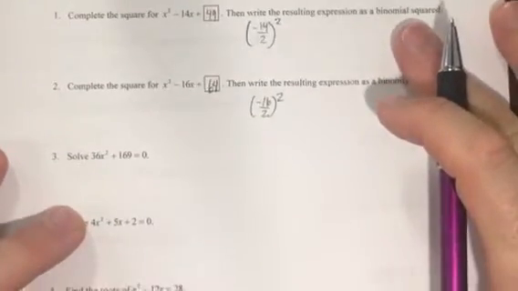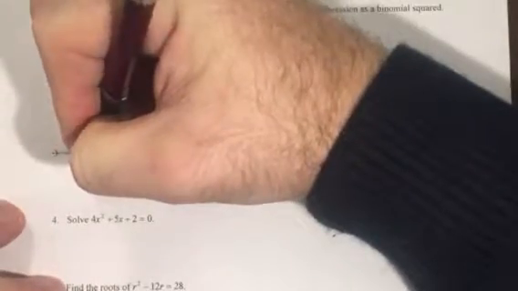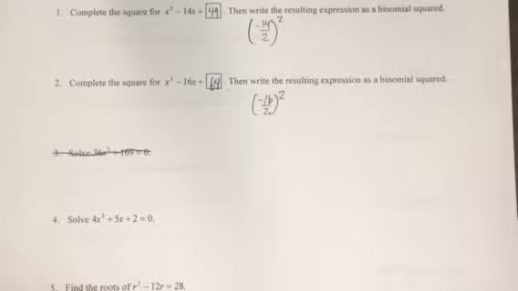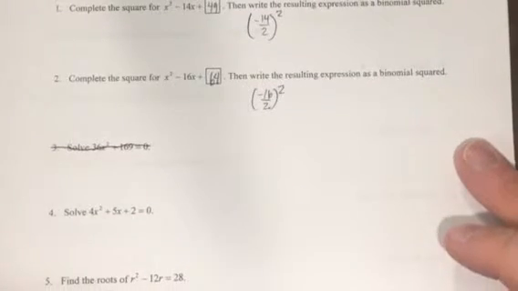Go ahead and cross out number 3. We've already gone over those, and I'm not going to have 3 of those on the test. Probably only going to have 1.